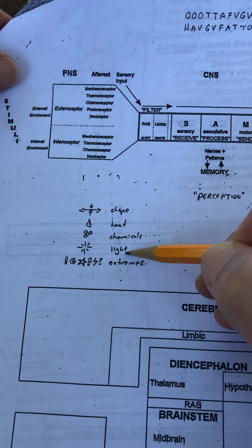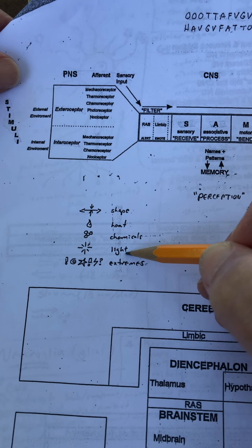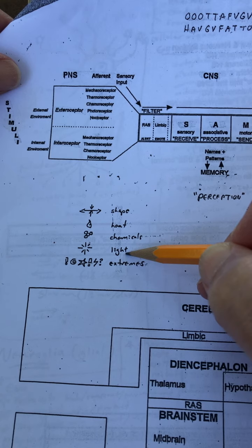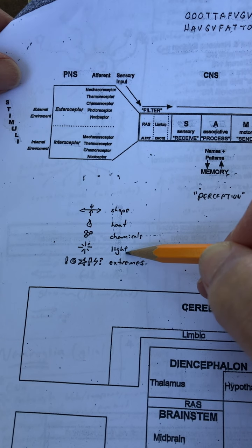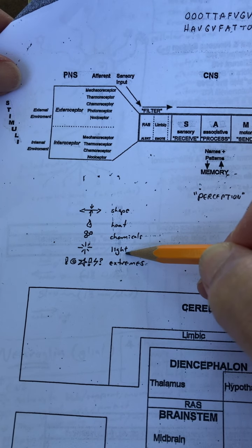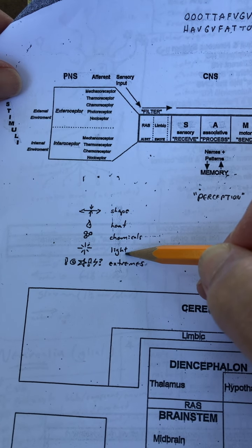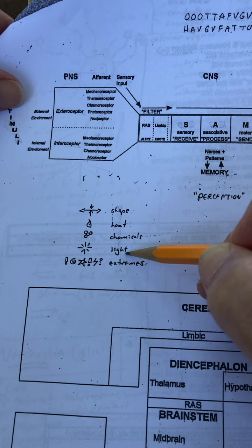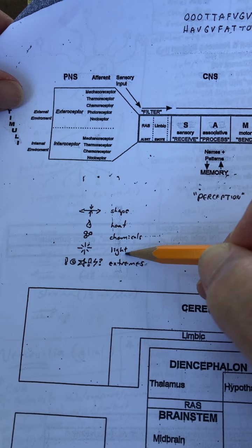So with each one of these things, if you have an extreme stimulus, nociceptors may step in and tell you you're beyond the normal environment and you need to get away from that thing. So pain is an alarm. Pain is good in the sense that it tells you that you've run across a stimulus that is abnormal and perhaps very, very harmful to the body.